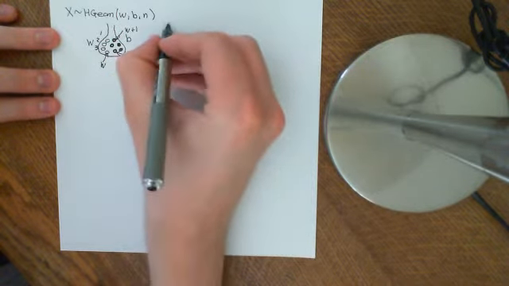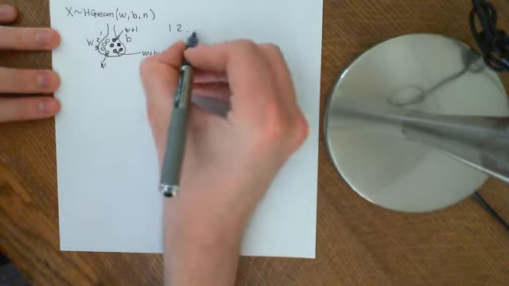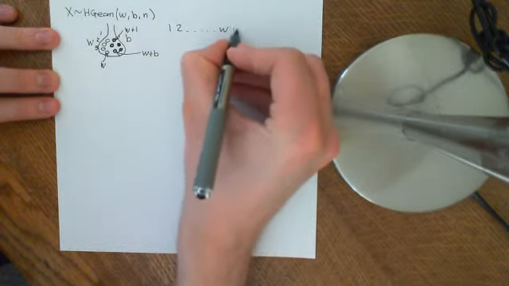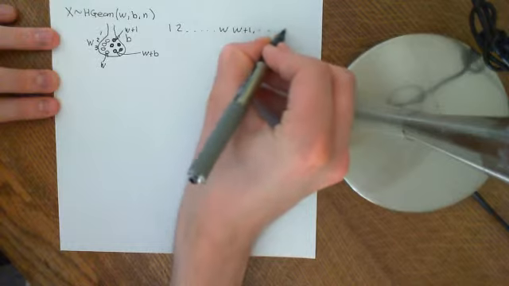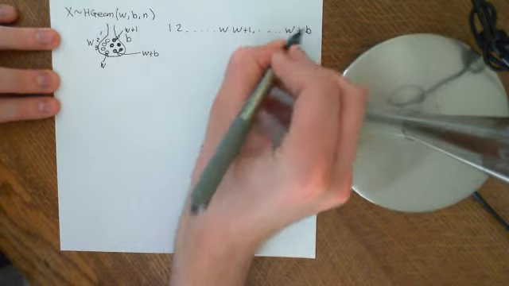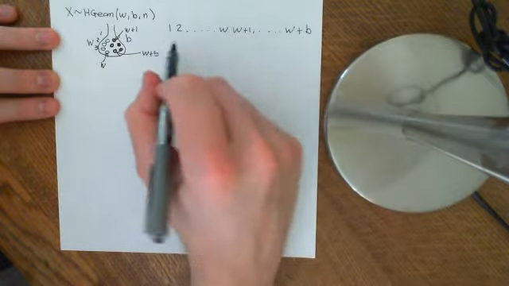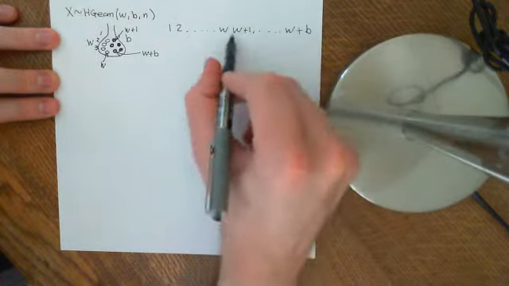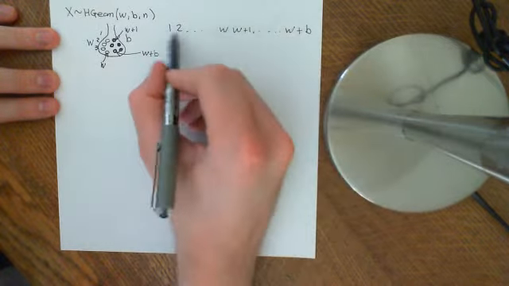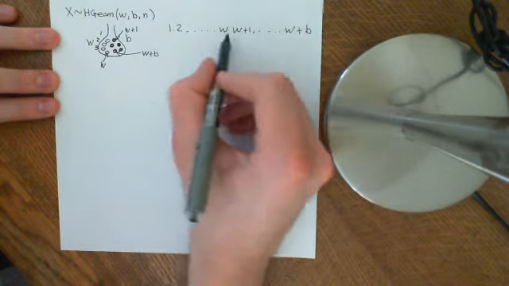So basically we have a bunch of marbles going 1, 2, all the way up to w, and then you go on w plus 1, all the way up to w plus b. And this is basically a nice bigger list of every single marble. Every single marble is in there somewhere. These are all the black marbles over here from w plus 1 onwards, and these are all the white marbles, i.e. from 1 to w.